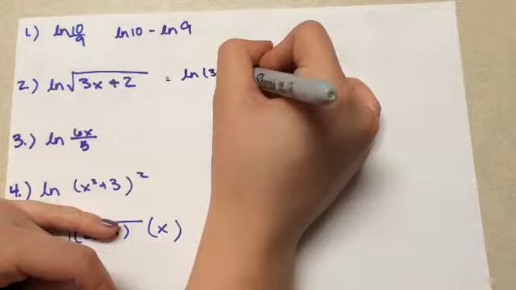So natural log of 6x divided by 5 is the same thing as number 1: natural log 6x minus natural log 5. For number 4, it's the same thing. We're taking down the power, so we have 2 natural log of x squared plus 3.